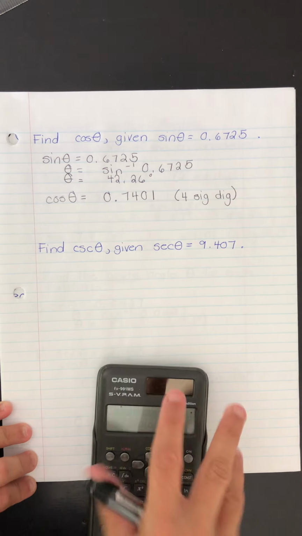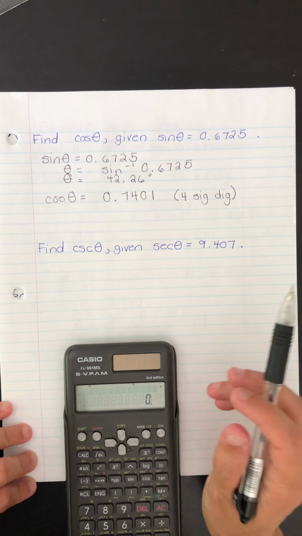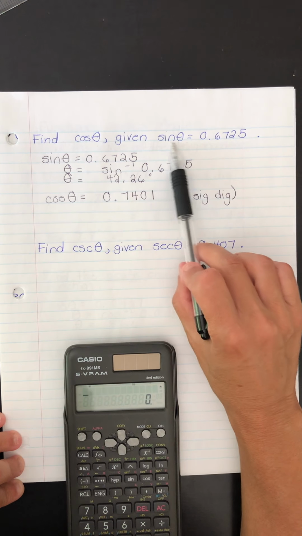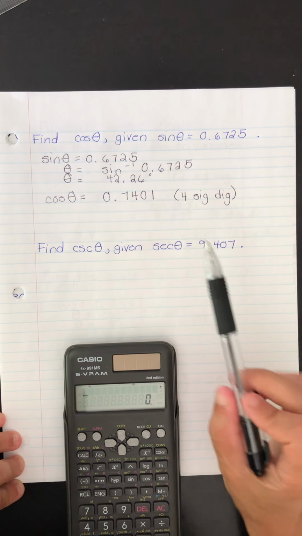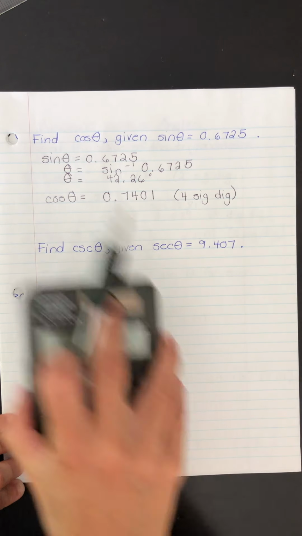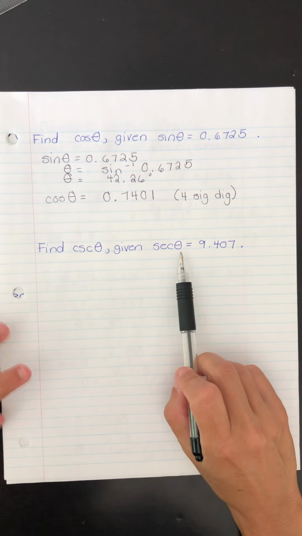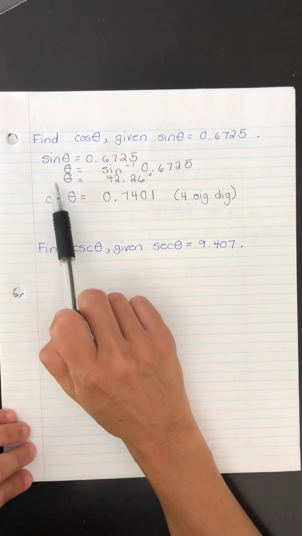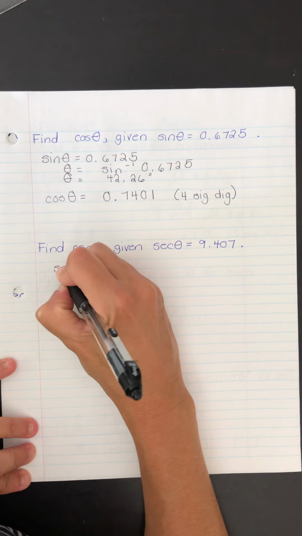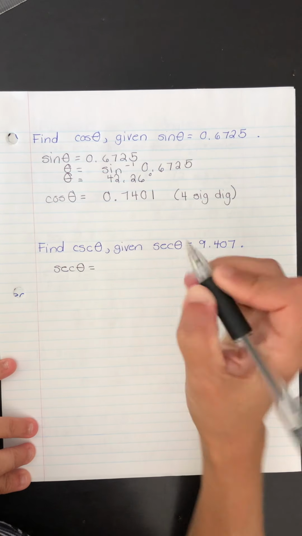Okay, let's do one more that's a little more involved yet, because here at least these were both main trig functions. In this example, they're both reciprocal functions. But again, the first objective is to find theta. Just like we did here, you have to start by finding theta. So let's start with what we're given. We're given the secant of theta.